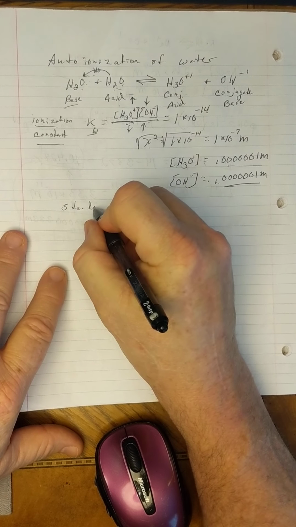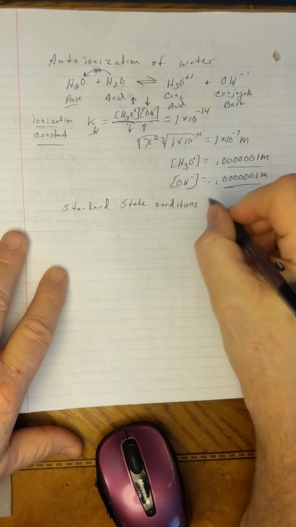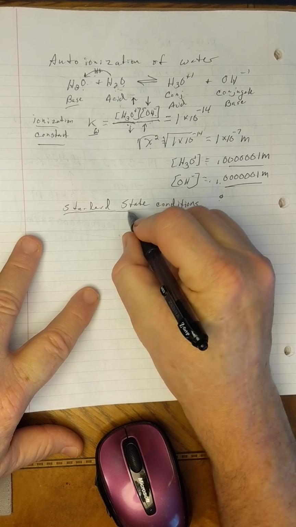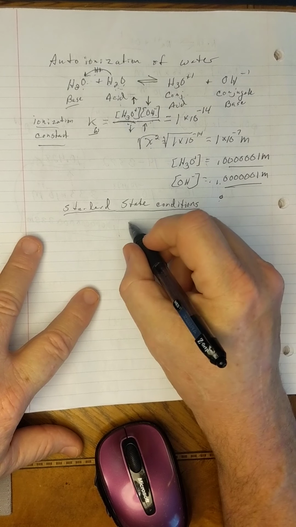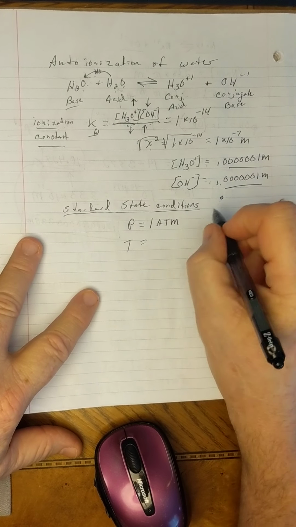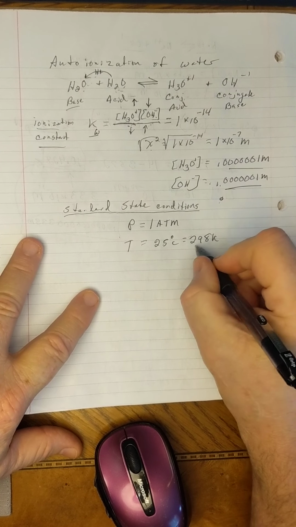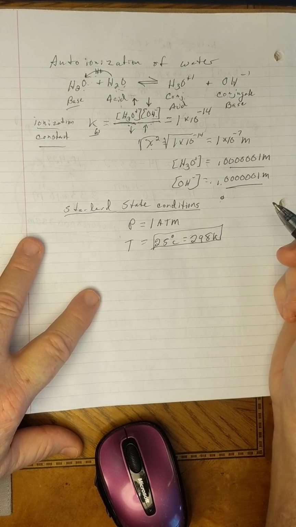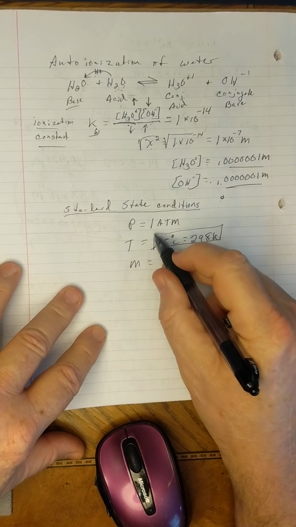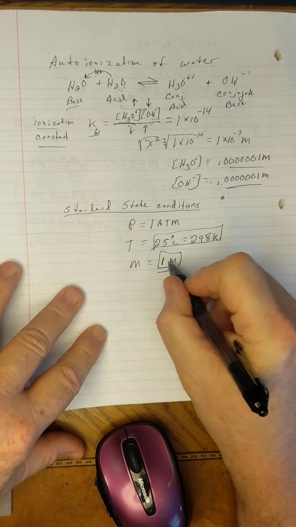Now, standard state conditions is designated by a little 0. It's not STP, and don't confuse it with STP. There's only one difference. The pressure is still 1 atm. The temperature is not 0. The temperature is 25 degrees Celsius, which equals 298 K. And that's what's different about standard state conditions. And then molarity, they assume that the strongest you can be is just 1 molar. So they limit it to 1 molar.